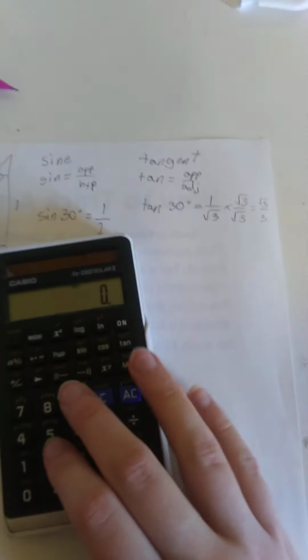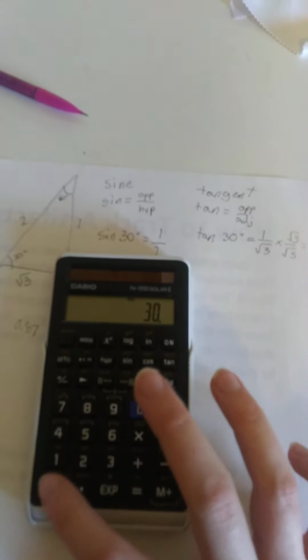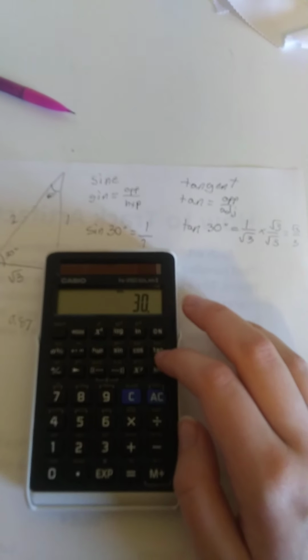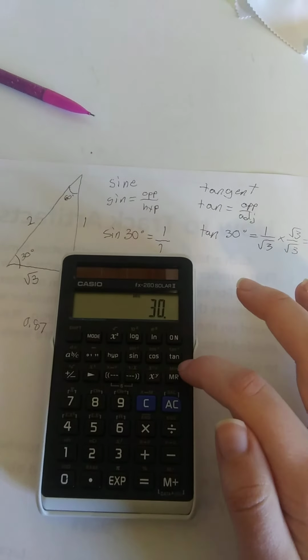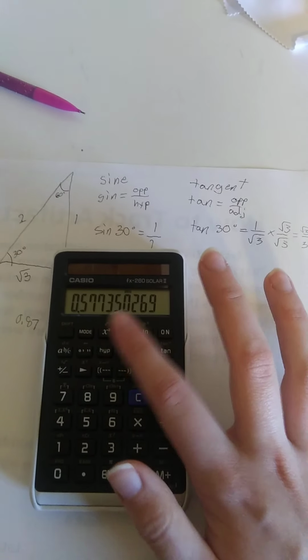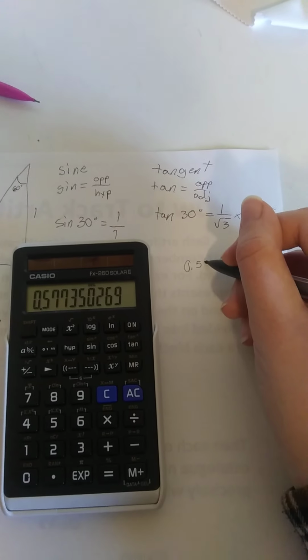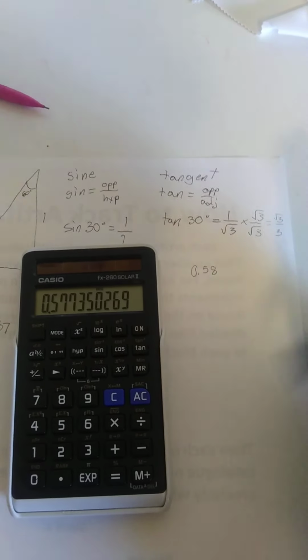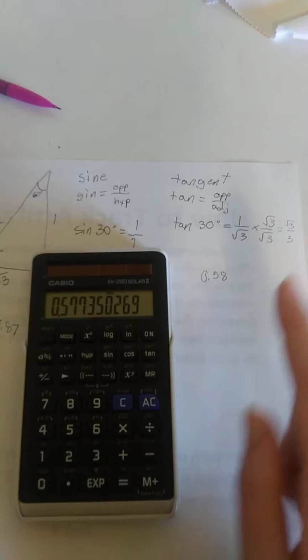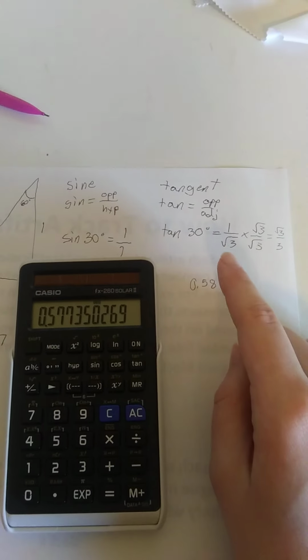And lastly, tangent. Just push 30. You don't have to do any degrees, just 30, and then tan. You get this decimal again, let's write that down, and let's check if that is similar to this.